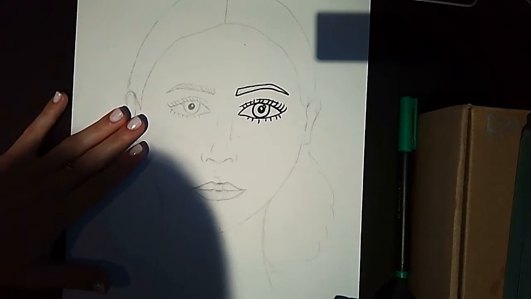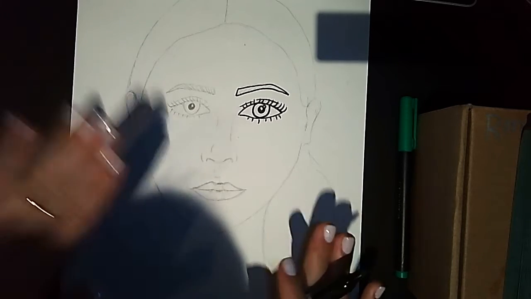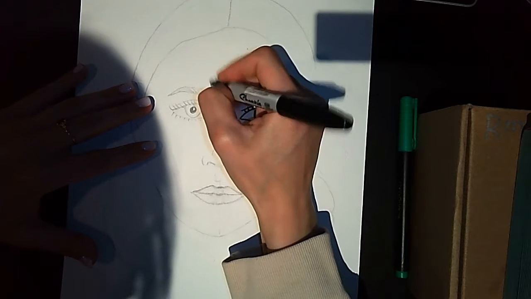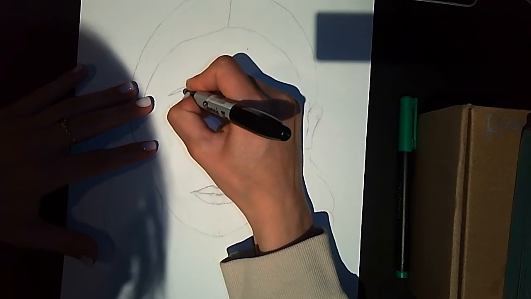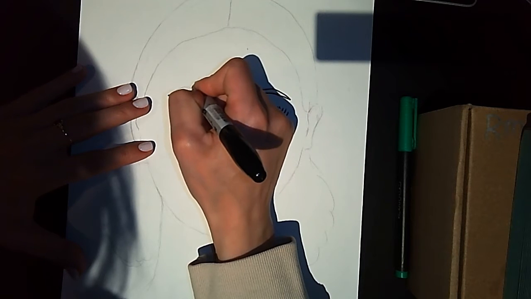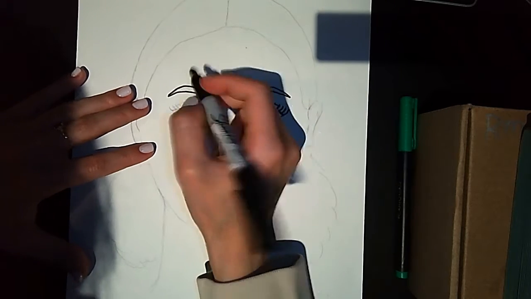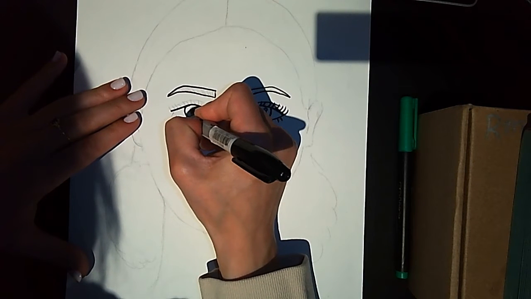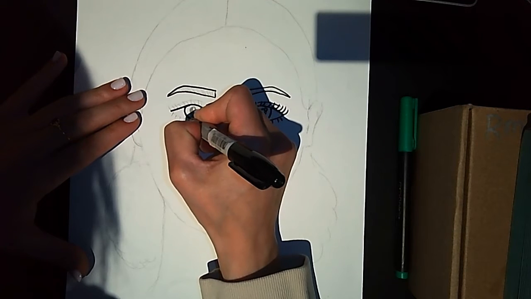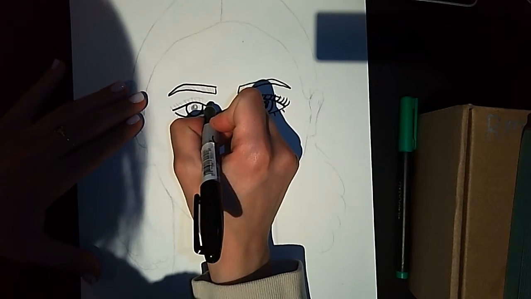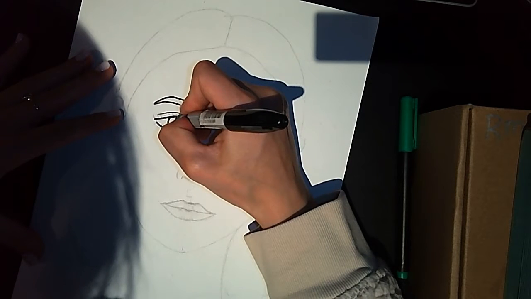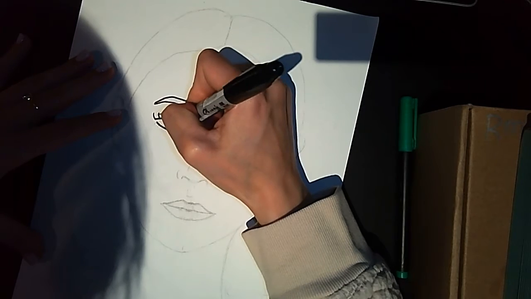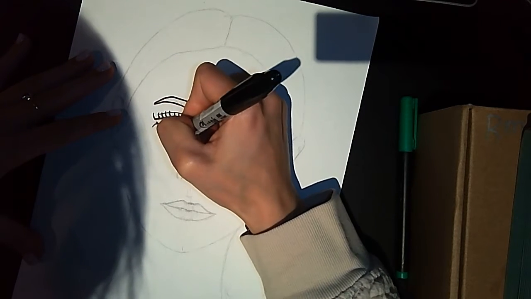Alright, so I'm just going to continue tracing. We have to jump into part 2 of the video because my camera shut off. So, continue tracing. And you don't have to start off with the eyes. You can start anywhere you like. I just decided to do the eyes first.